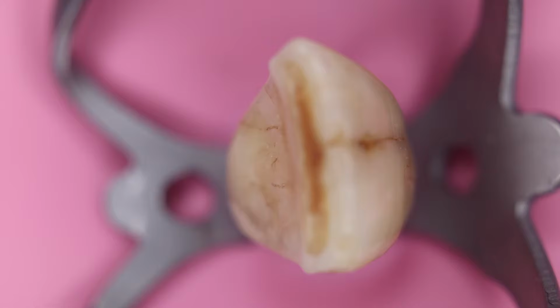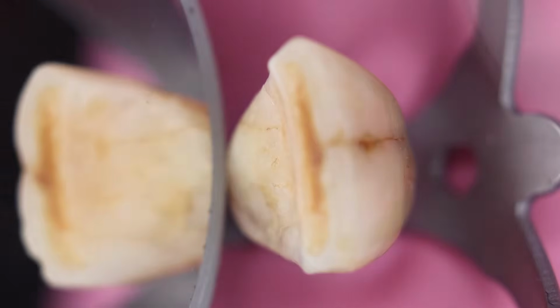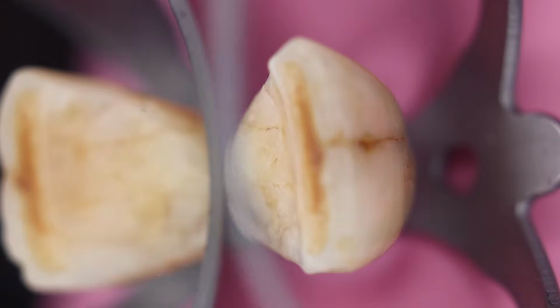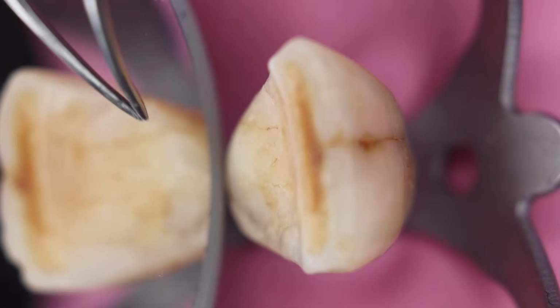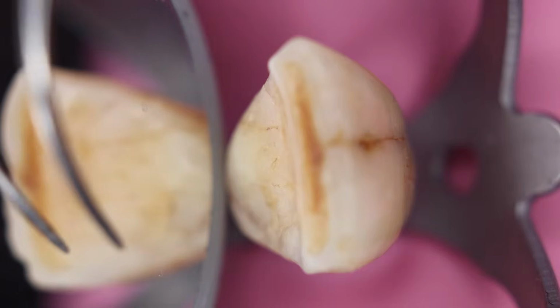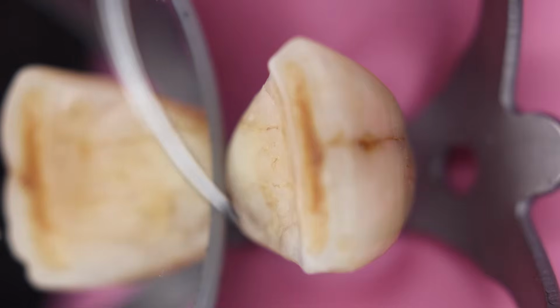So first of all, whenever we are doing the maxillary central incisor, we should evaluate whether the tooth is strong enough, that there are no visible fractures or fragment that is mobile over there. So these things should be considered.